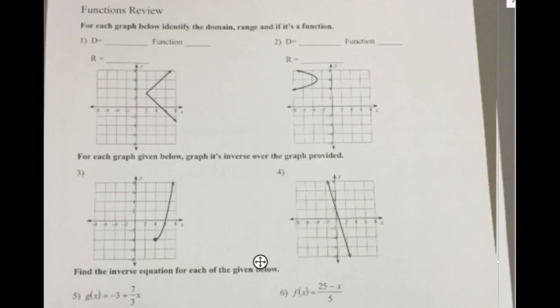Okay, so I'm going to go pretty quick through this, so hopefully this is something that's been completed and you're just checking your work. Below, is the following graph a function? The answer is no, because it fails the vertical line test.